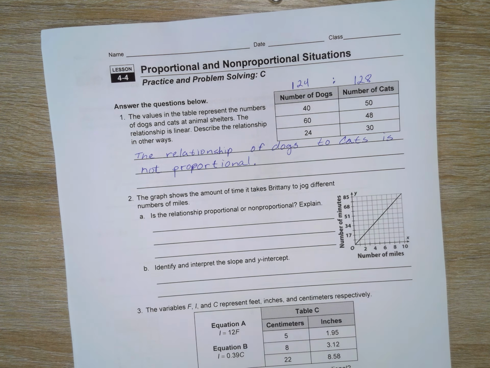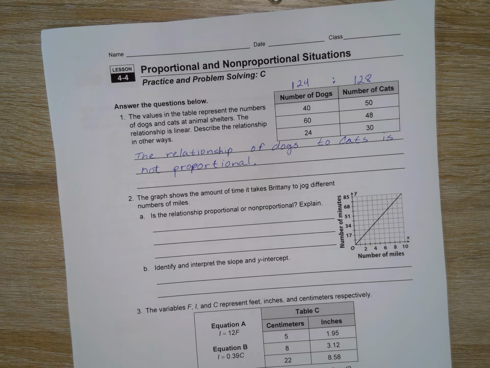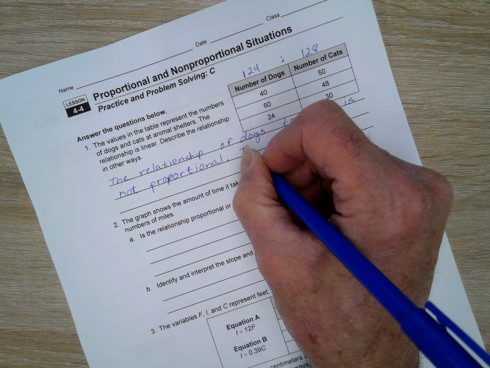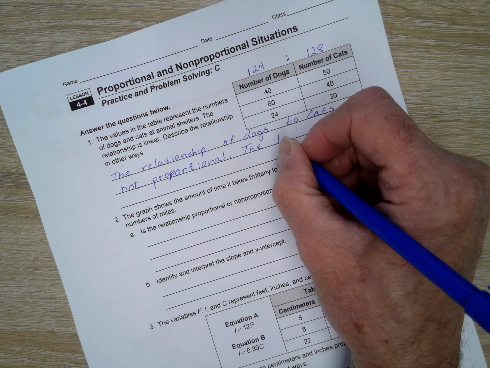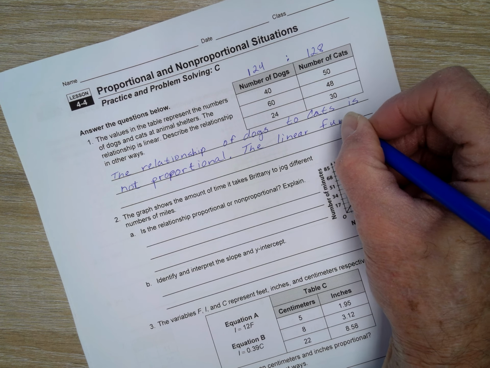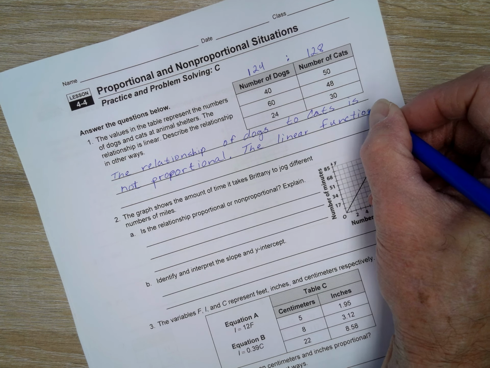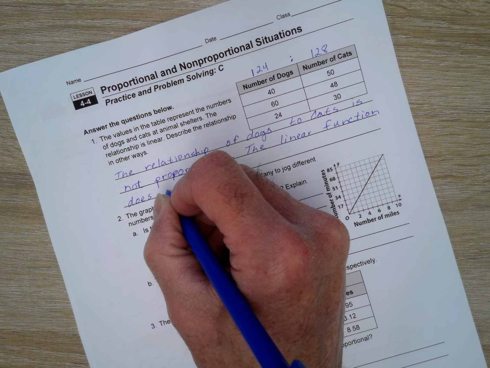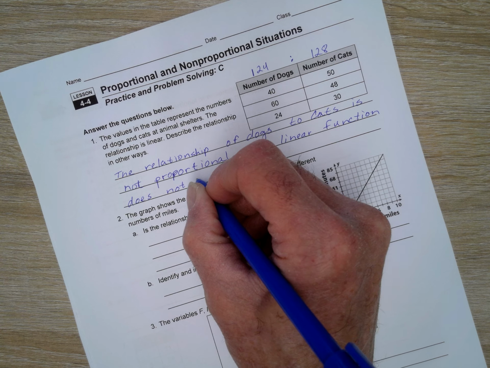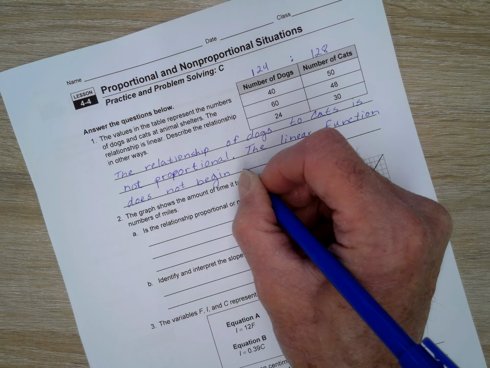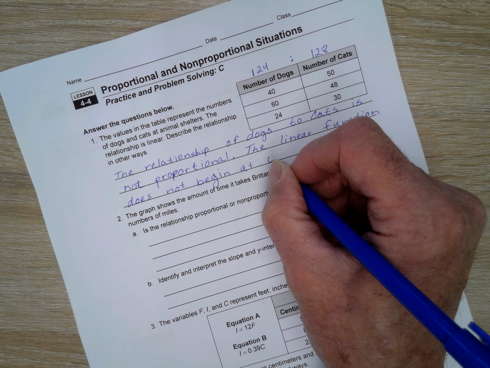Now, remember what proportional means. In other words, the linear function does not begin at the origin.